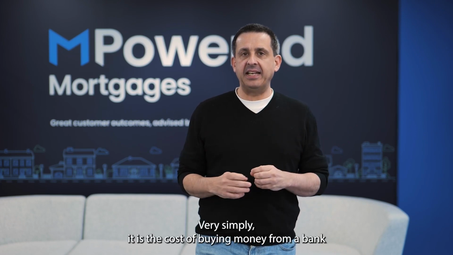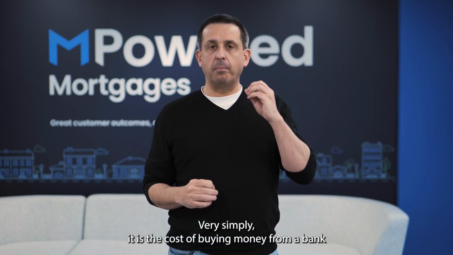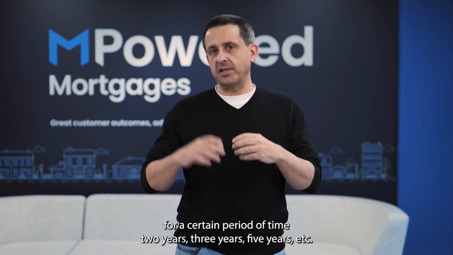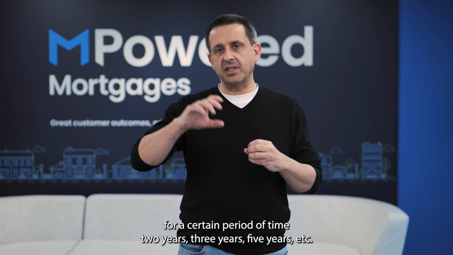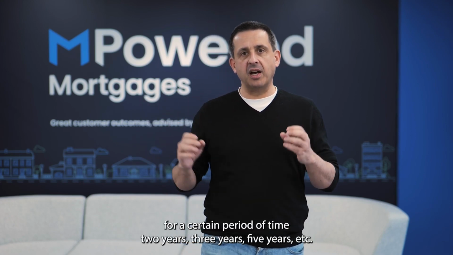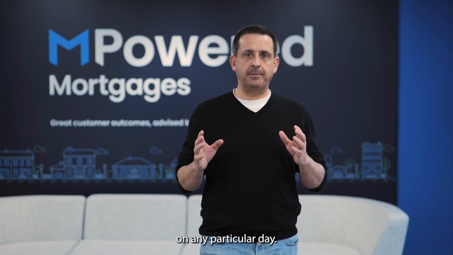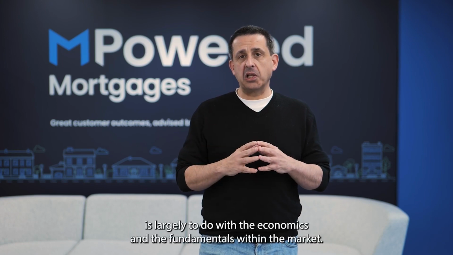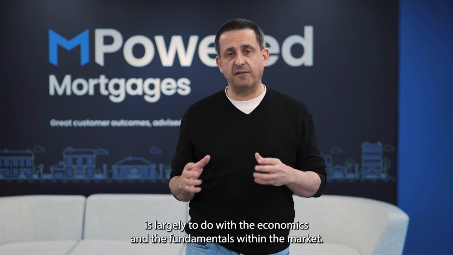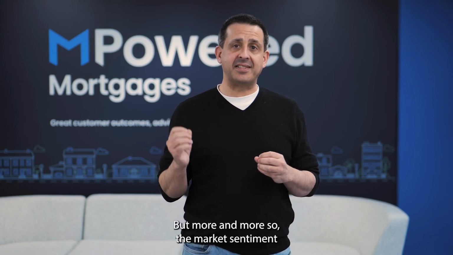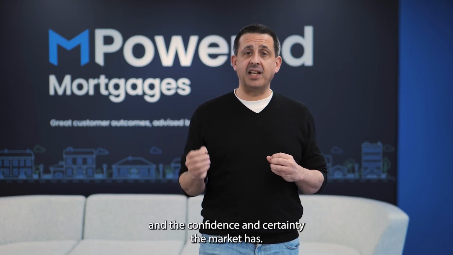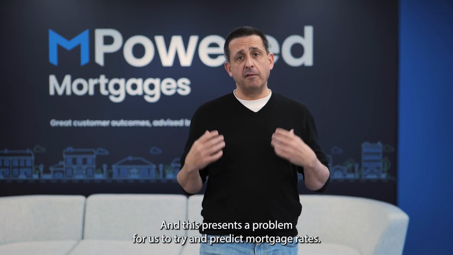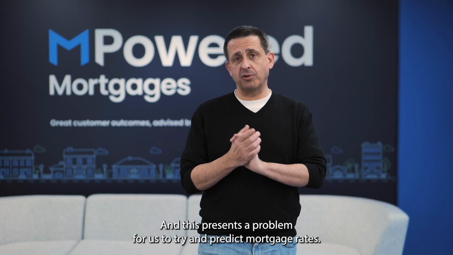Very simply, it is the cost of buying money from a bank for a certain period of time, 2 years, 3 years, 5 years, etc., on any particular day. And the way it's formed or set is largely to do with the economics and the fundamentals within the market, but more and more so the market sentiment and the confidence and certainty the market has. And this presents a problem for us to try and predict mortgage rates.